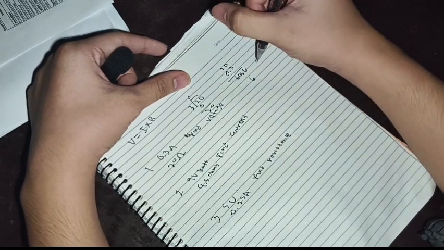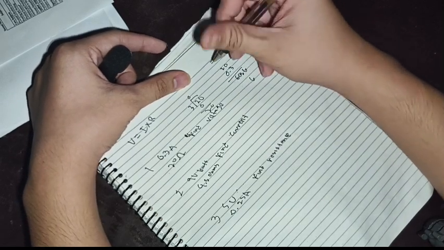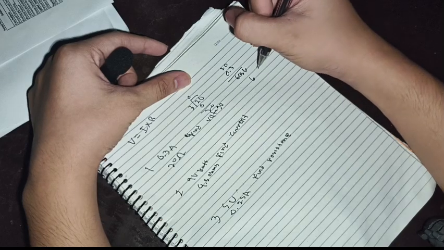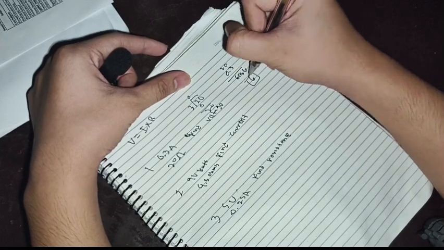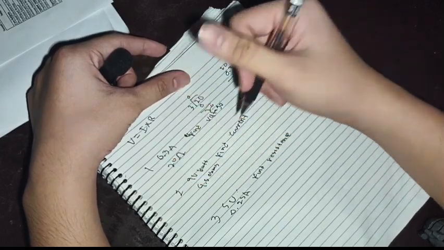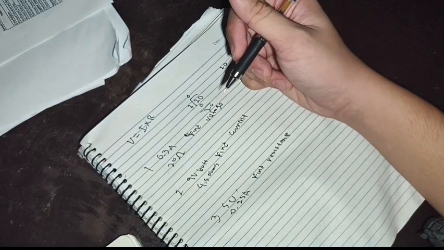So the answer would be 6. The voltage in the circuit is 6. So that's the voltage. And now we're gonna go to number 2.